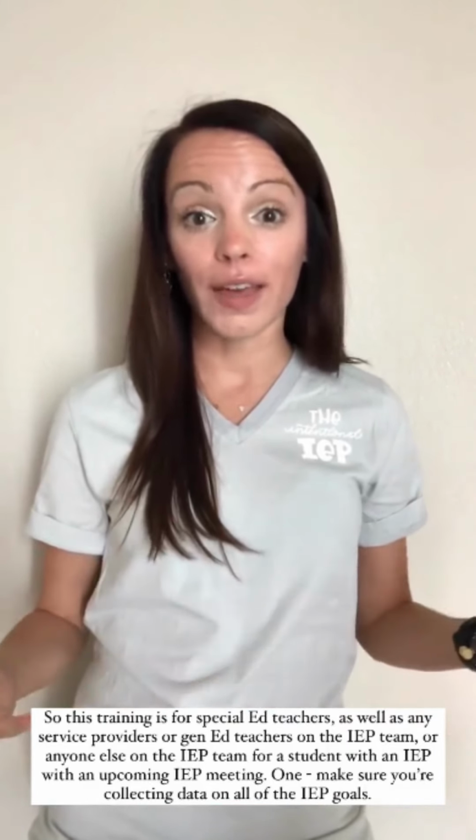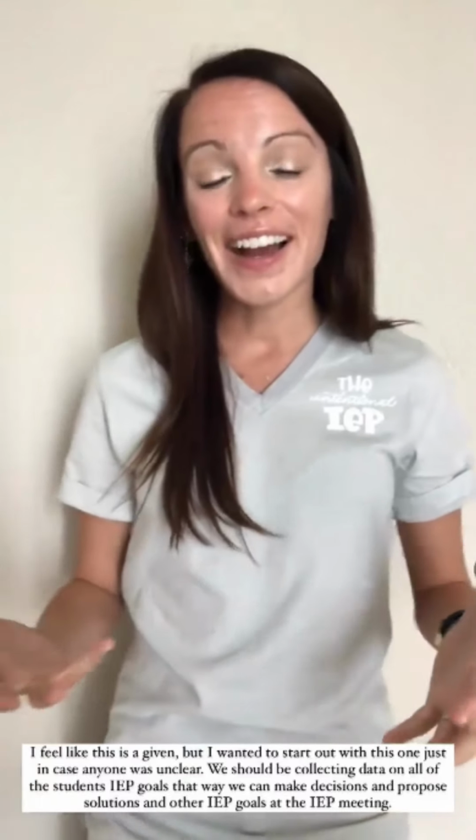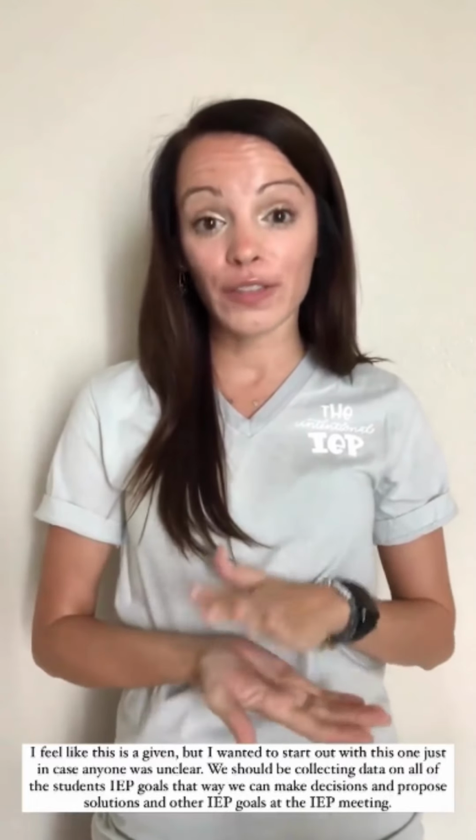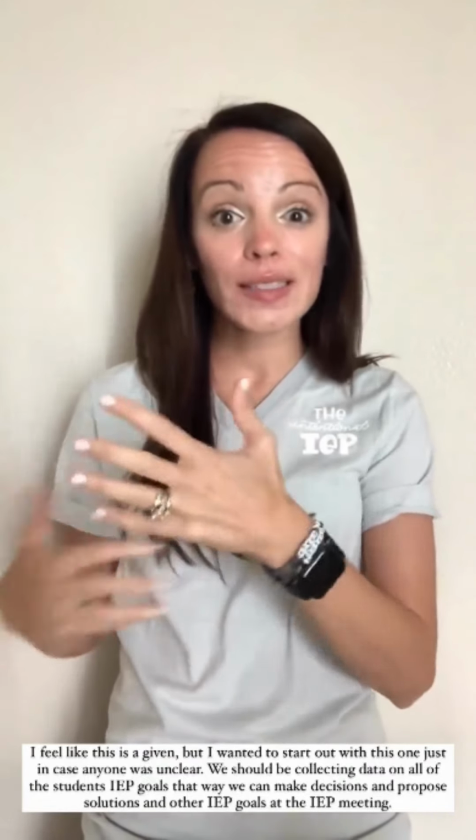So one, you want to make sure that you're collecting data on all of the IEP goals. I feel like this is a given, but I wanted to start out with this one just in case anybody was unclear. We should be collecting data on all of the students' IEP goals. That way we can make decisions and propose solutions and other IEP goals at the actual IEP meeting.